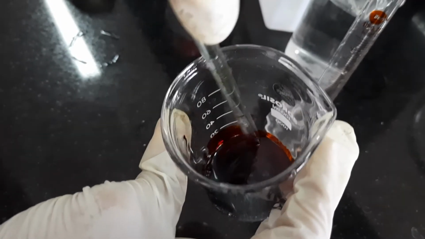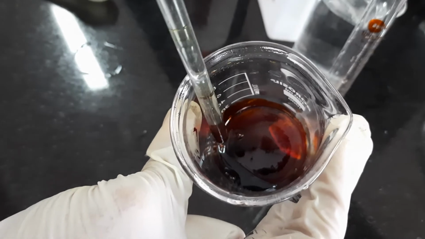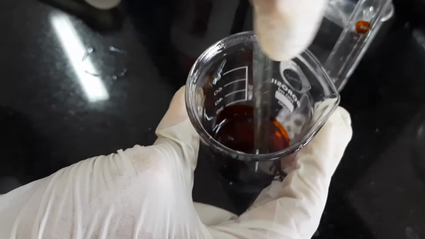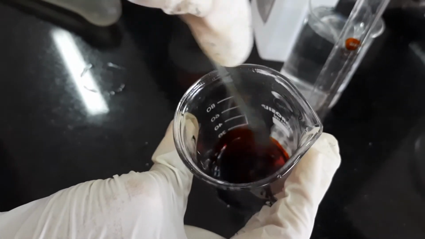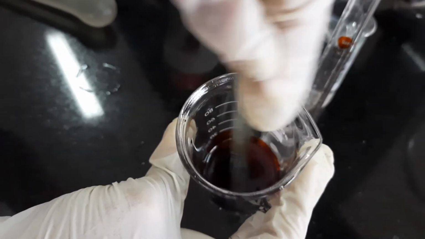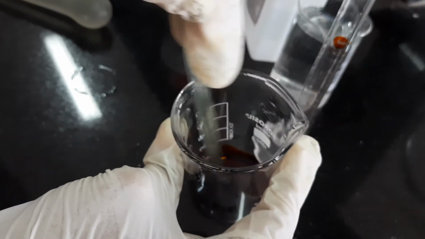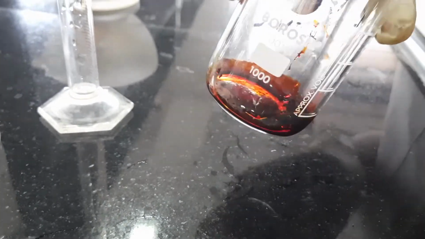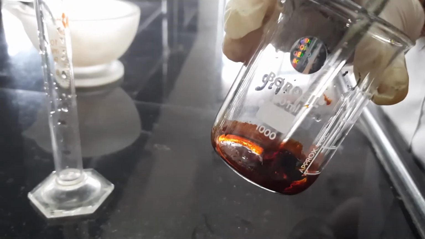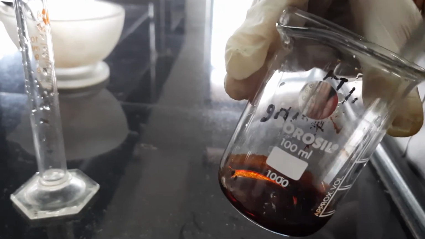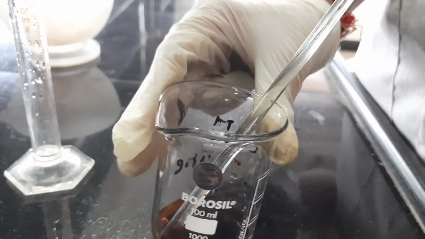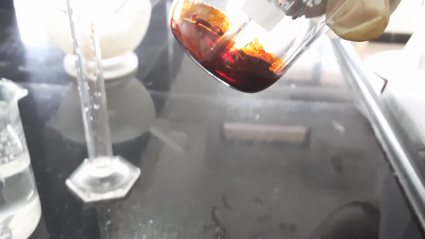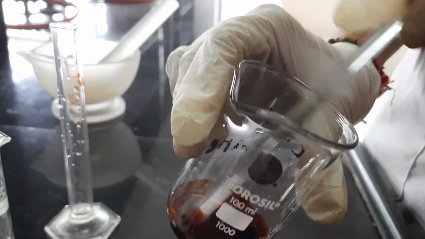So here you can see the iodine is completely dissolved. And why is it dissolved? Due to the formation of polyiodide complex. So now this polyiodide complex has been prepared, and this iodine is completely dissolved.